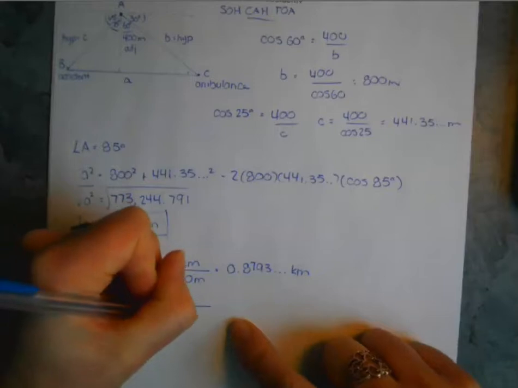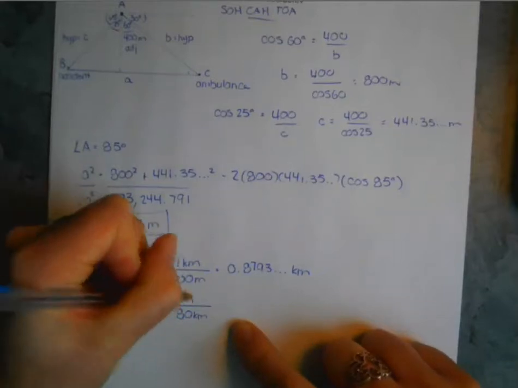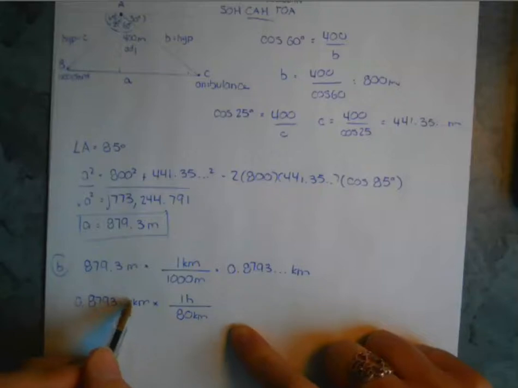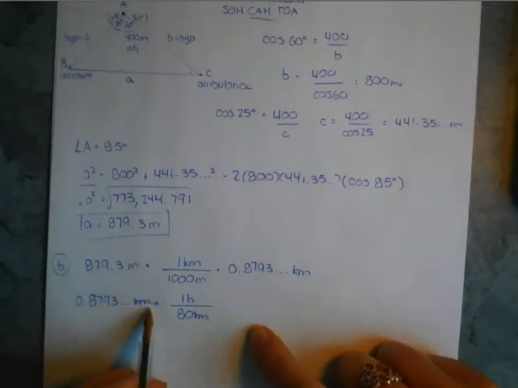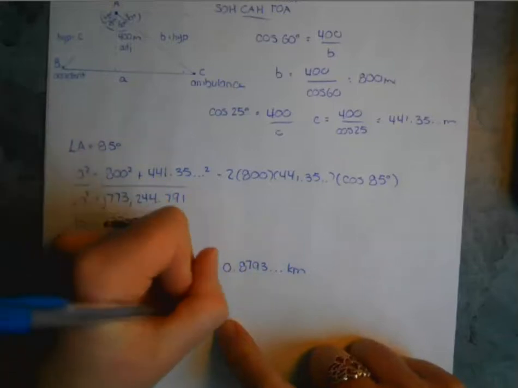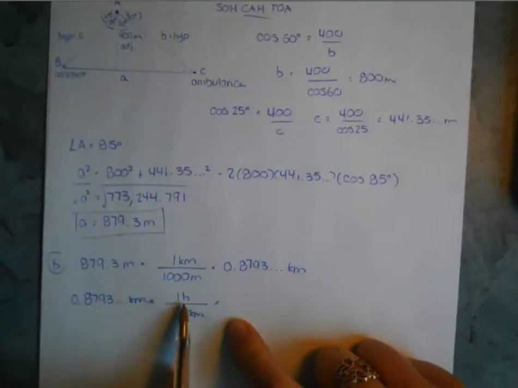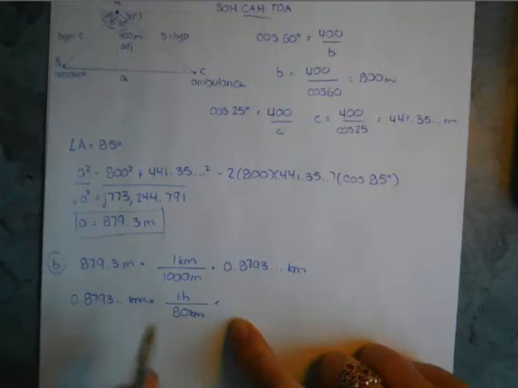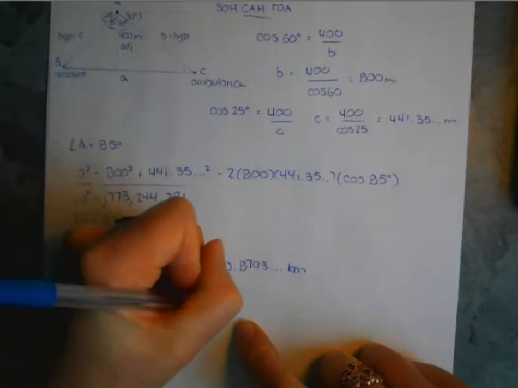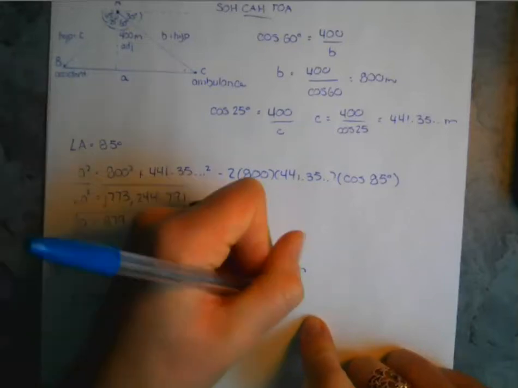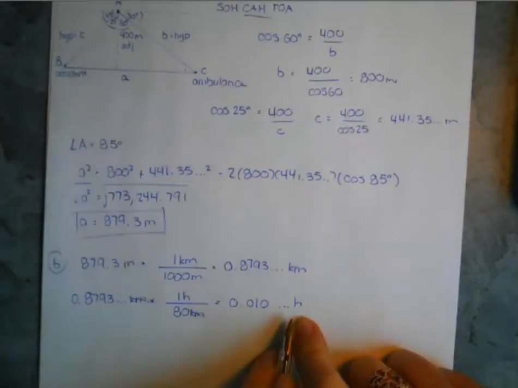80 kilometers in 1 hour is how fast they're traveling. When I multiply, if the kilometers is on the bottom here, they're going to cancel out because they divide by each other to make 1. So essentially I'm doing 0.8793 times 1 divided by 80, which gives me 0.010, and there's an ongoing decimal there, hours.